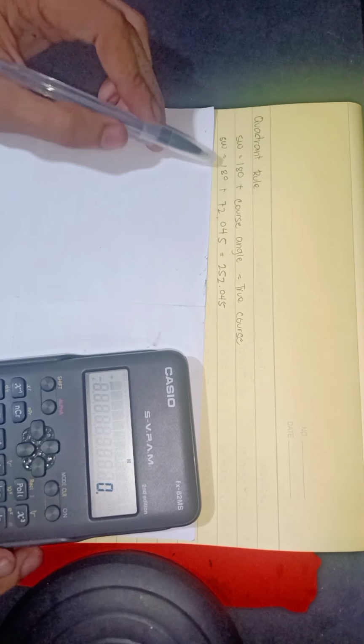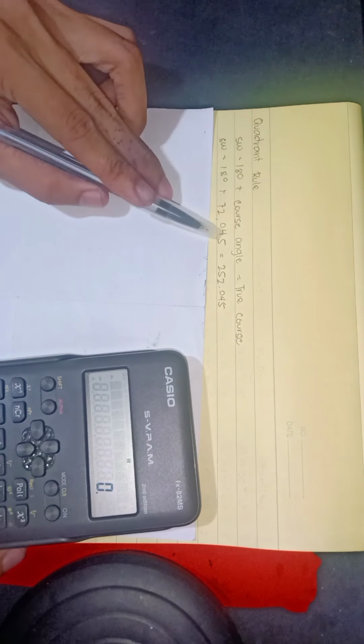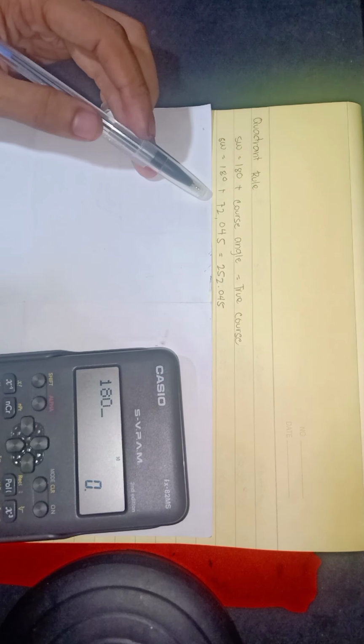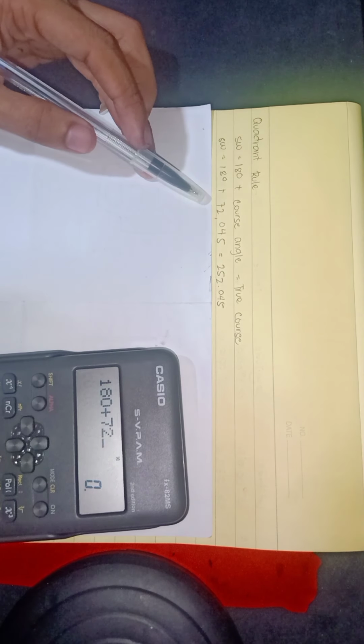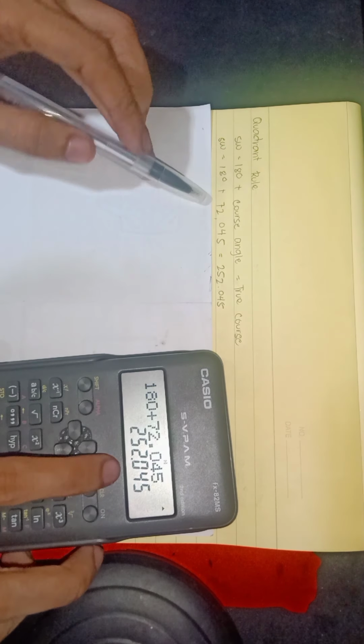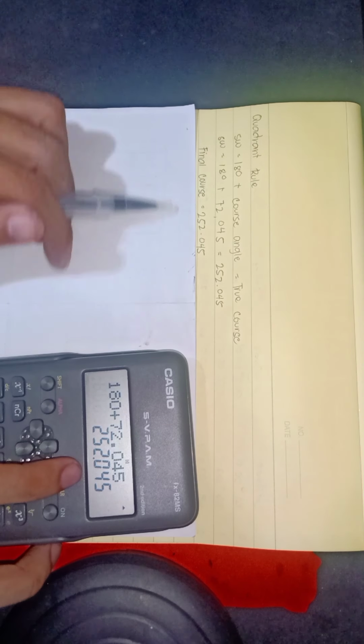So we will substitute: southwest equals 180 plus 72.045, and it equals 252.045. So our final course is 252.045.